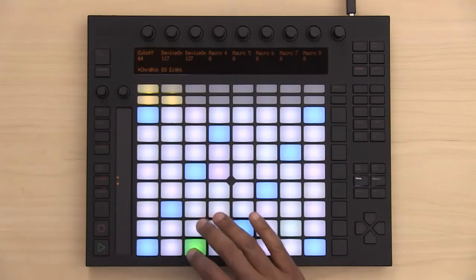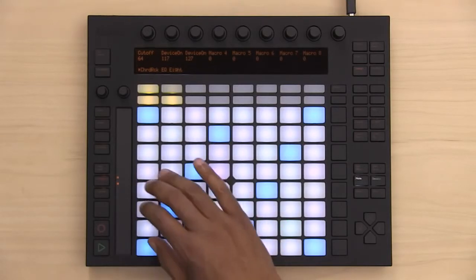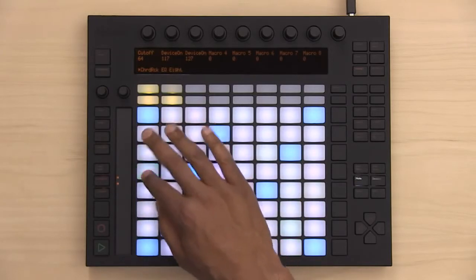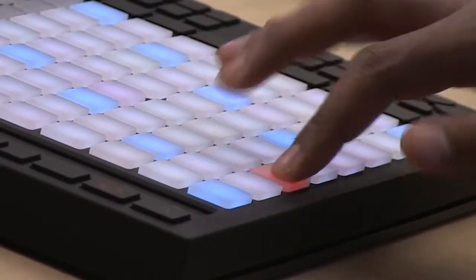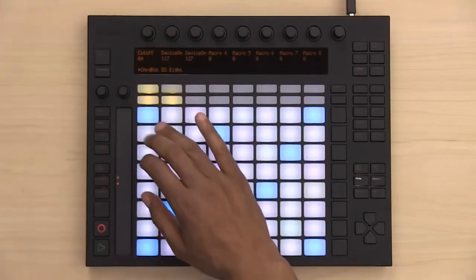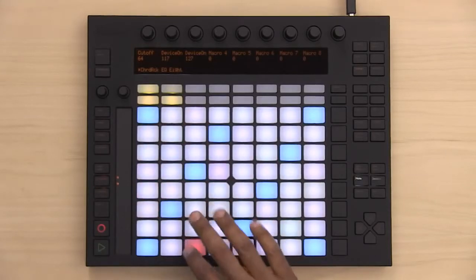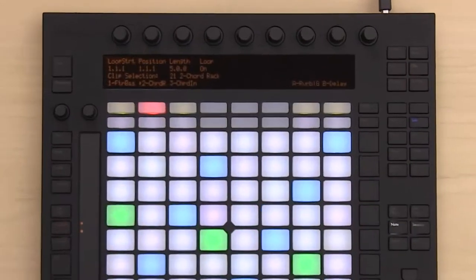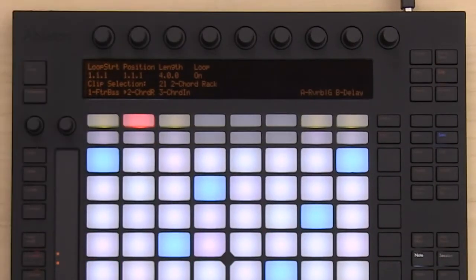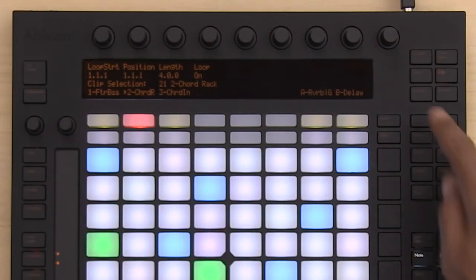Now I can try something out before making a recording. This is the melody I want to use, but it's too long. I can press the clip button to adjust the loop length, or even where my loop starts and ends, using the encoders above the display.